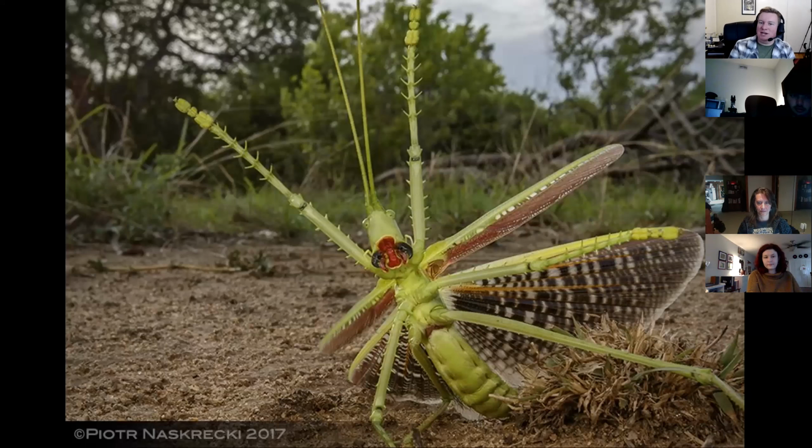So this image, for example, is a great description of composition, and I know where everybody's mind went, where everybody's eyes went right away as soon as I pegged over to this image, is right here. In this image, you cannot help but look anywhere but at the face of this orthopteran. This is one of Piotr Naskrecki's shots. Amazing photographer. His lighting is just superb. So check him out as well.